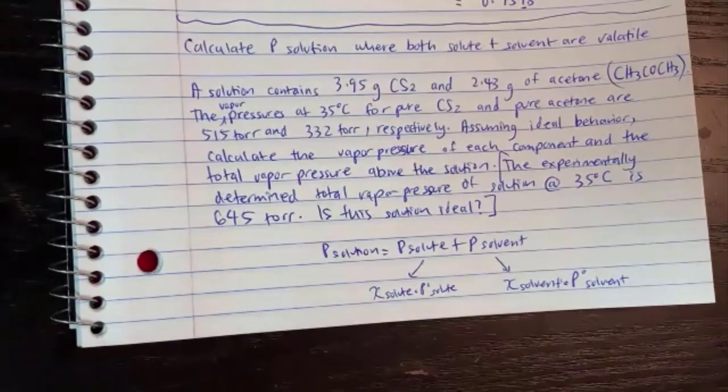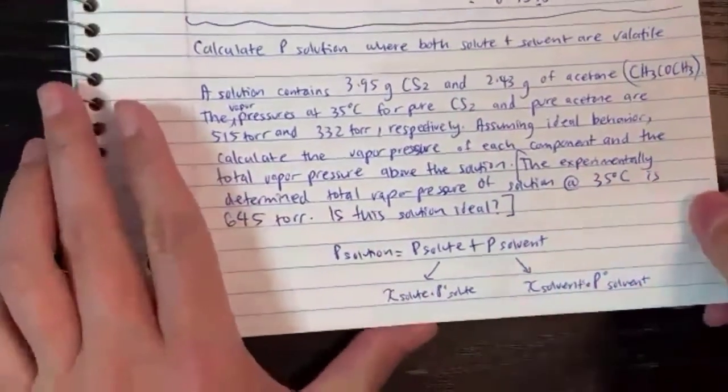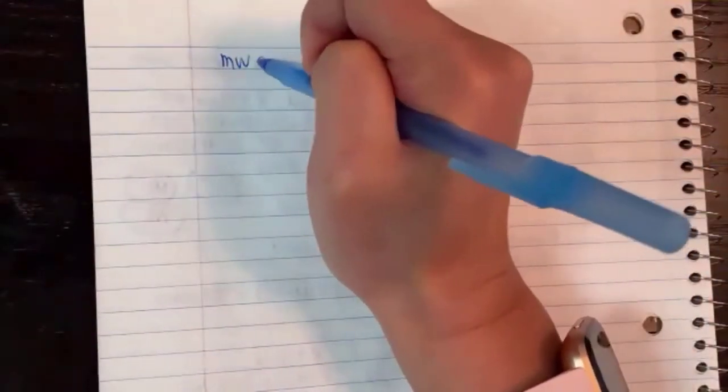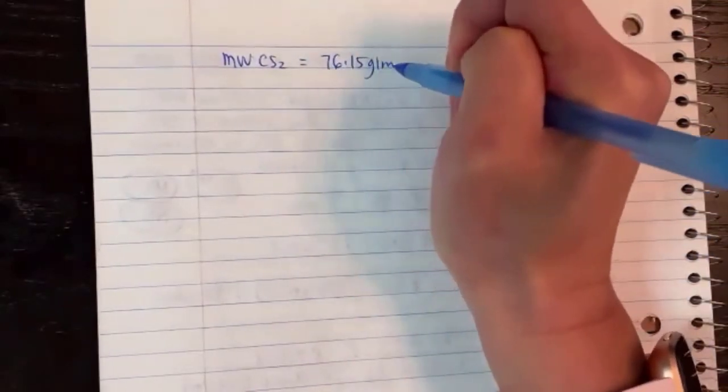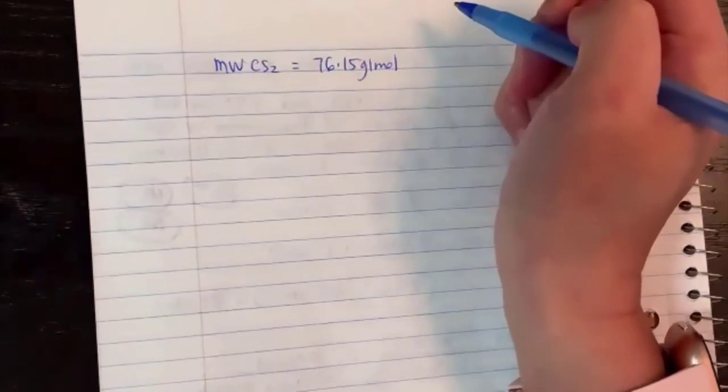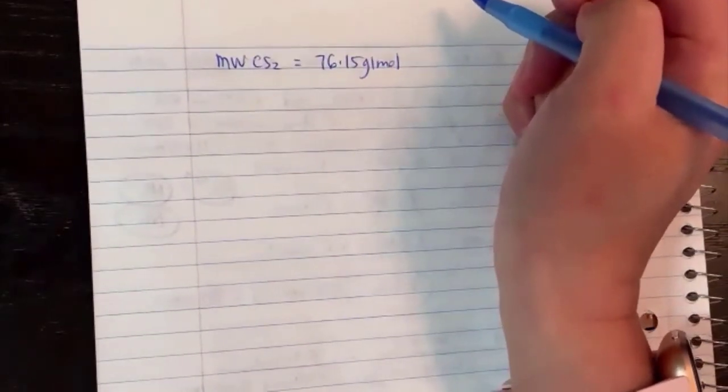All right, so let's turn the page around. If you need me to still let you write some more, I always complain I write too fast. So molar mass of CS2 is 76.15 grams. Now, if I don't give you the molar mass here, you guys know how to get it from your periodic table, right?